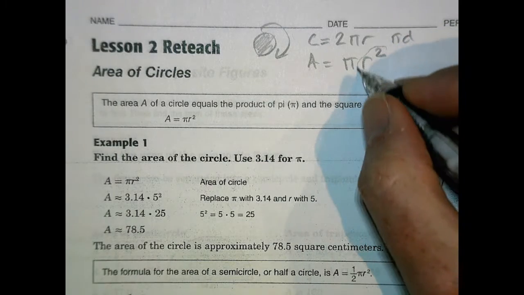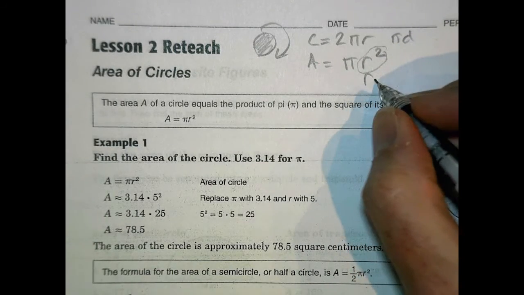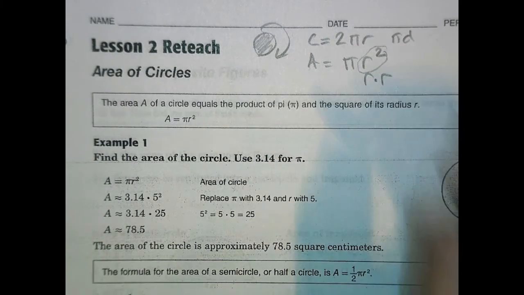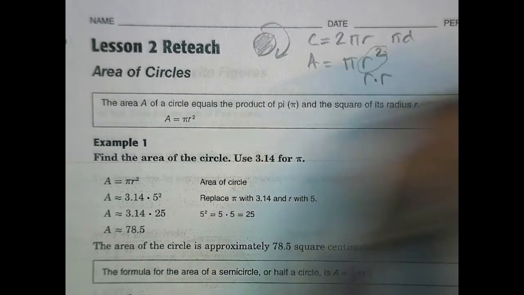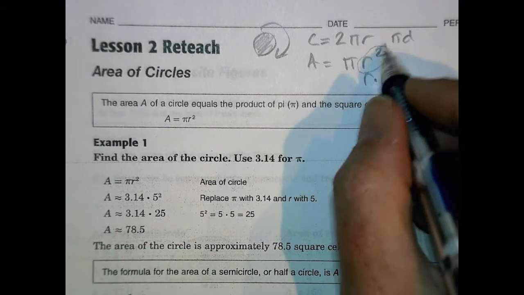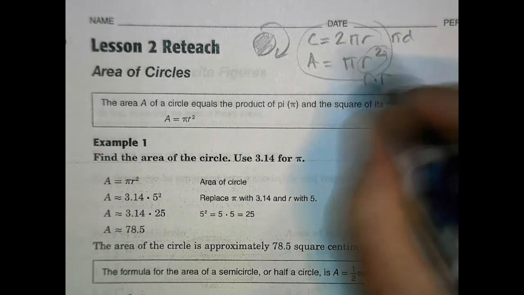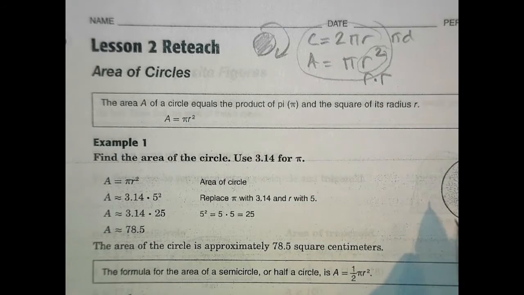Remember that when we square a number, that means it's the number times itself, r times r. And we're still going to multiply that with pi. That's a formula you just have to know. So that's why these are the ones you usually talk about in a lot of your classes. You're kind of moving the position of the 2 around, but everything else stays about the same.